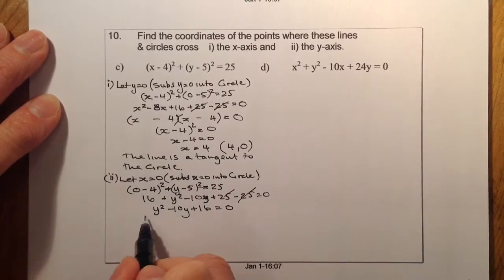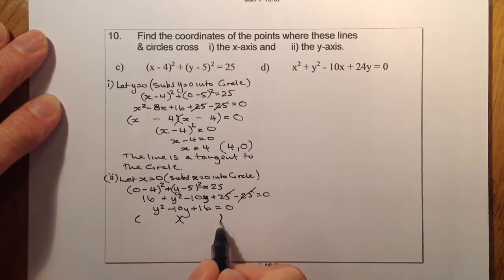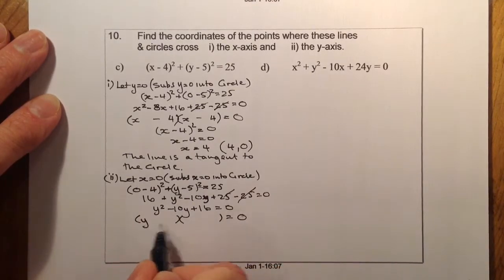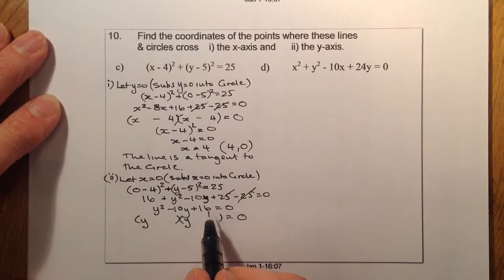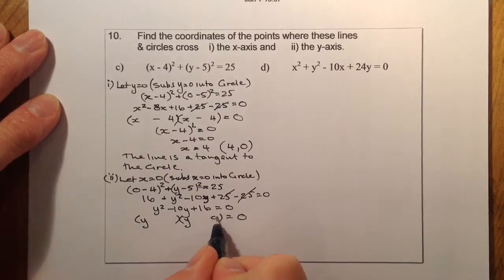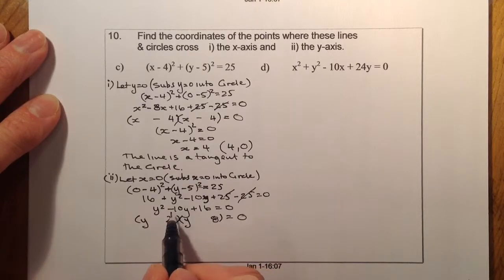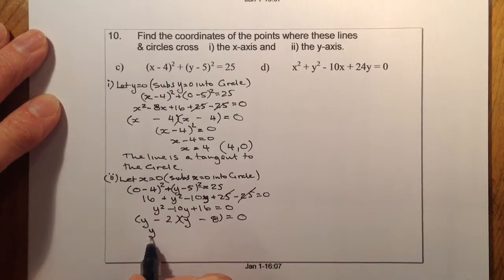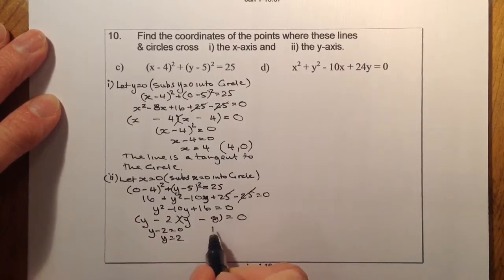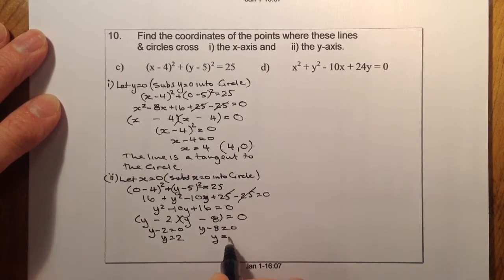Right, from there I can put that into two brackets as well. I can factorise this out. So y and y for these ones here. Two numbers that multiply together to get 16, but I can make a difference of 10 with. 8 and 2 looks pretty good for me. Both of them are negative because of that one there. So what I have here is y minus 2 equals 0, so y equals 2. On this side, we've got y minus 8 equals 0, so y equals 8.